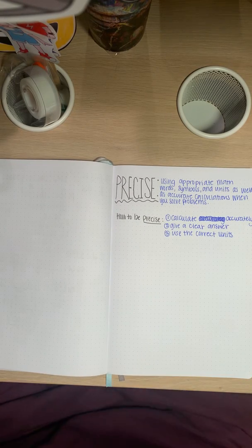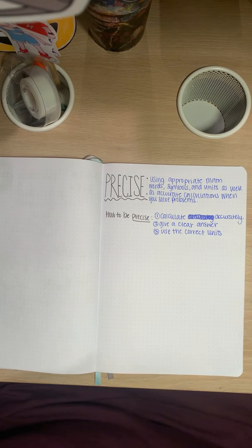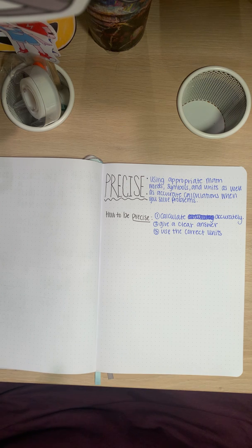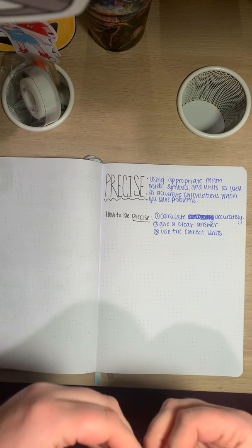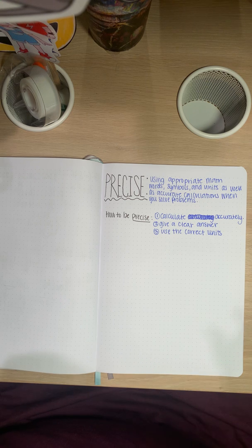We are on 12:09 now, and today we're going to talk about being precise with our answers. When we say precise, we're using appropriate math words, symbols, and units, as well as accurate calculations when we solve the problem. So it's really going back and checking our work, making sure our units match up because we're converting. We are using multiple units, so we need to make sure that we know that final unit we're getting to, and that when we write our final answer, we include the unit with it.